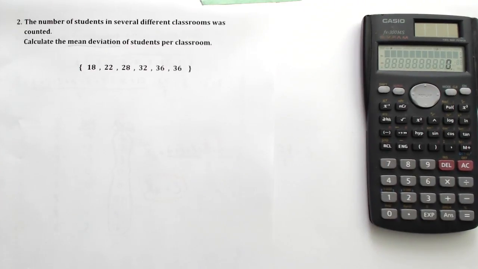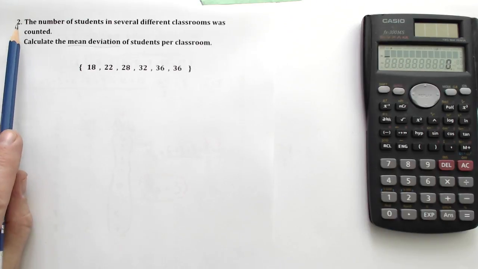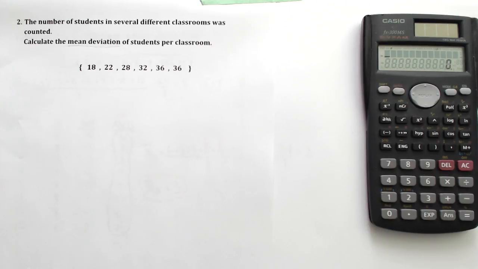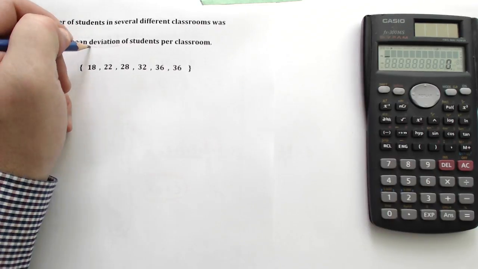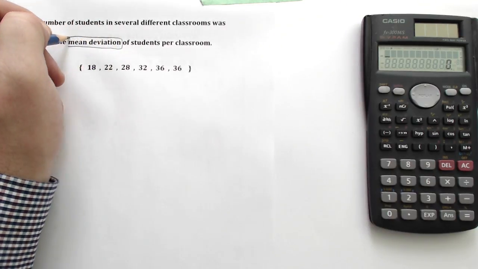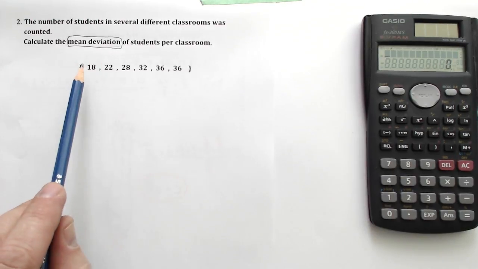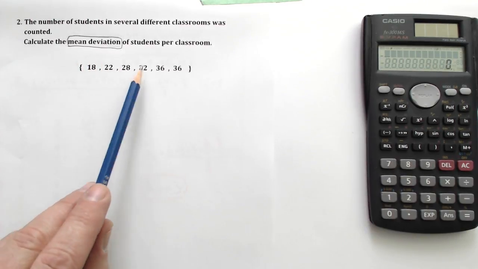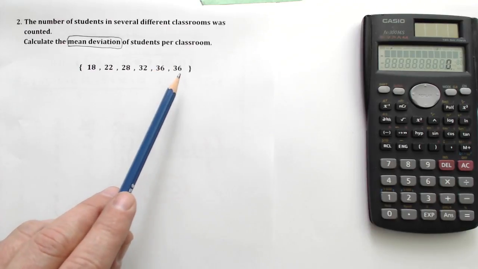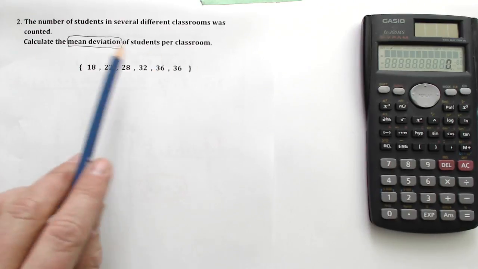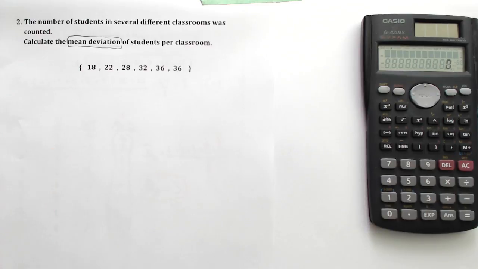Hey guys, welcome to mean deviation number 2. The number of students in several classrooms was counted. Calculate the mean deviation of students per classroom. So there's that keyword for us right there, mean deviation. We want to know on average how far away each of these numbers is from the mean. So straight up, step number 1 is going to be very simple.